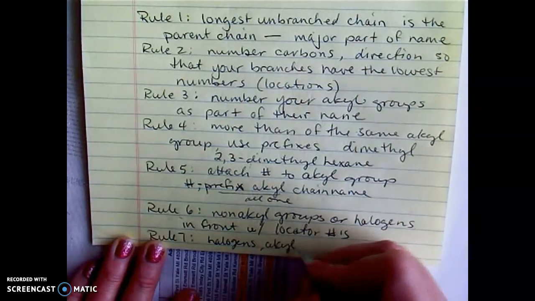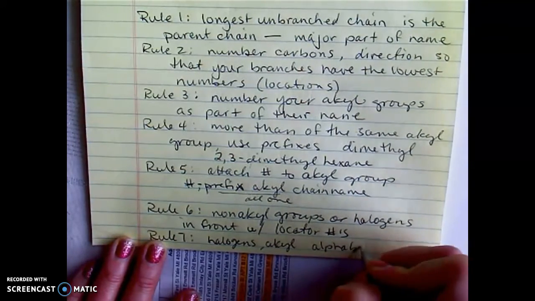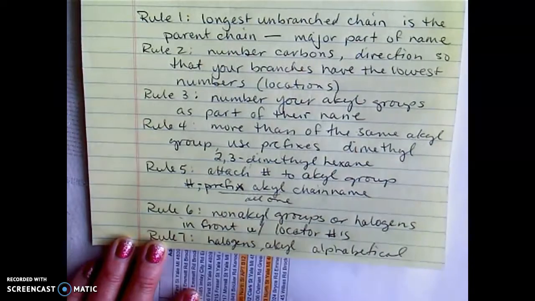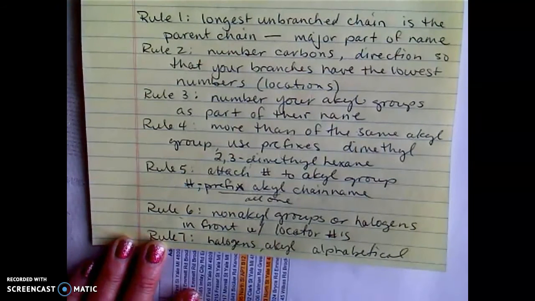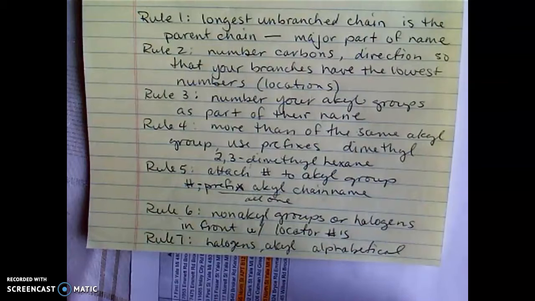And then when you're doing that, always alphabetical. So maybe you have a chlorine and bromine. Bromine would come first, then chlorine. If you have an ethyl group and a methyl group, your ethyl would come before your methyl. Alphabetical order.